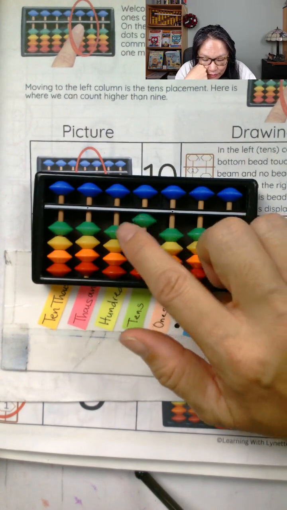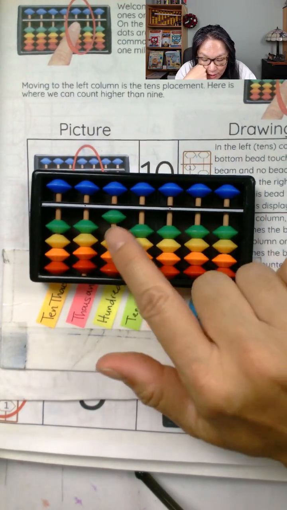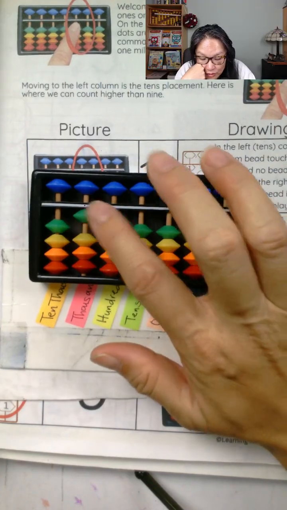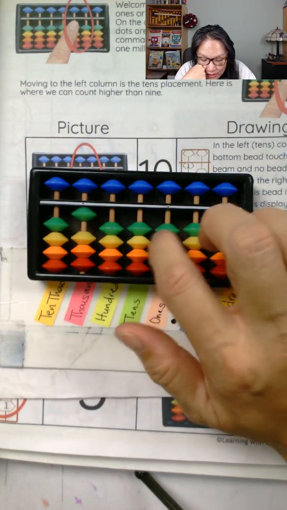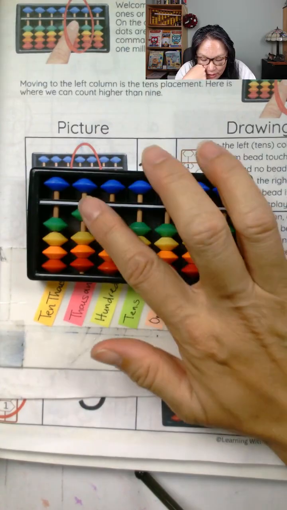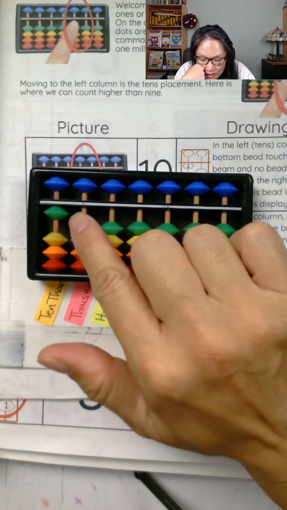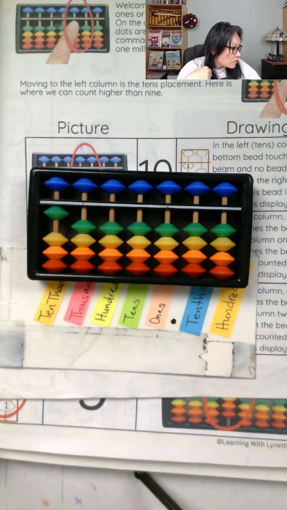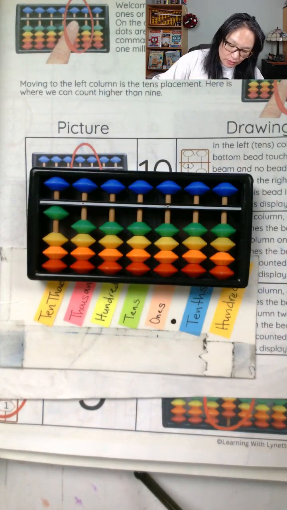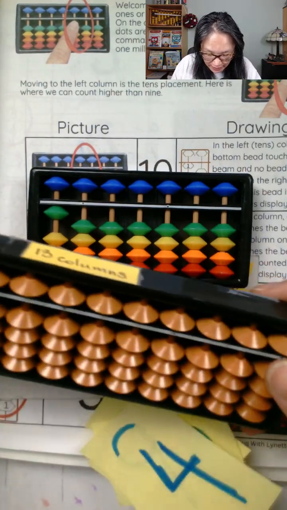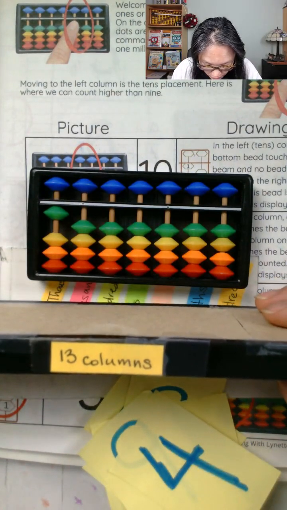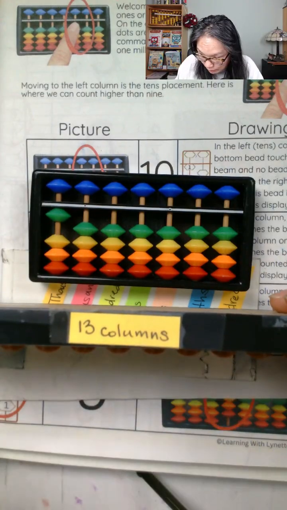So after 10, we do 10. This is 100. And then we have thousands, 1000. And then we have 10,000. So then you might be wondering, well, is this the only type of abacus? No, we have a 13 column abacus, and we use the 13 column abacus if we need more numbers.